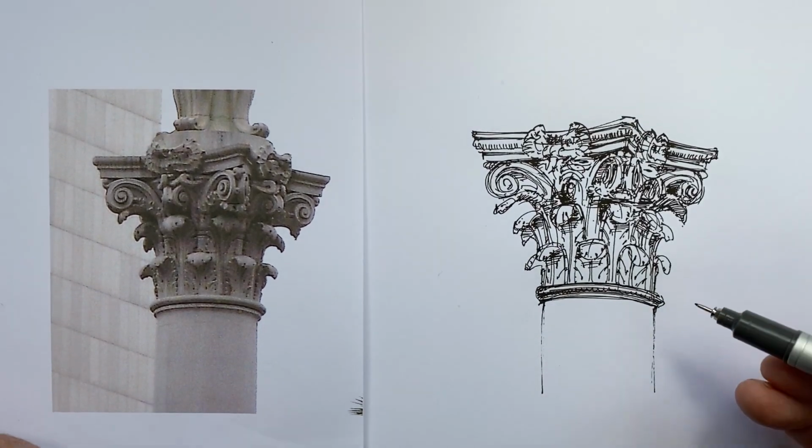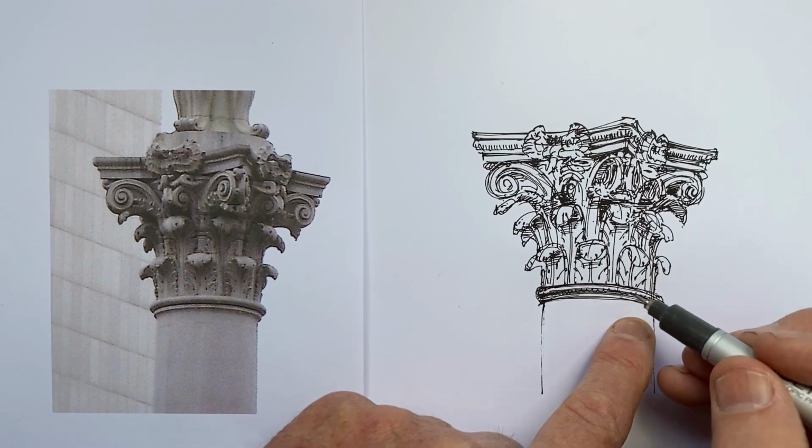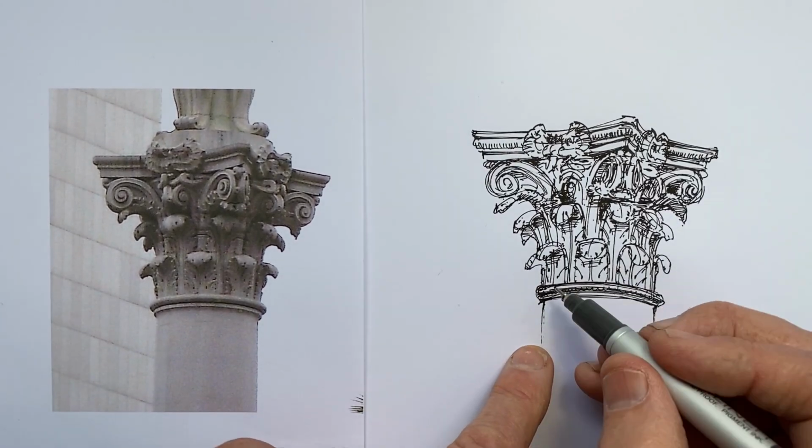And one way I could make it look a bit flatter was actually to raise it on the right-hand side.